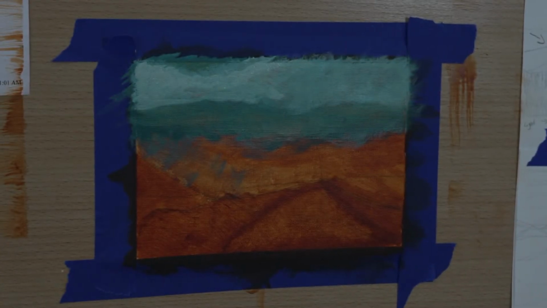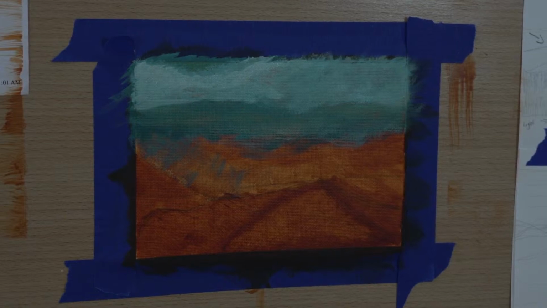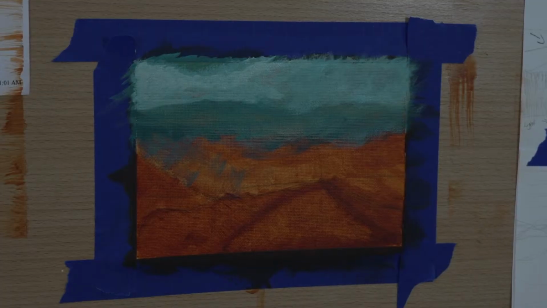Cool. Gonna clean my brush again a little bit. Back into that same area of the palette that I was just in.